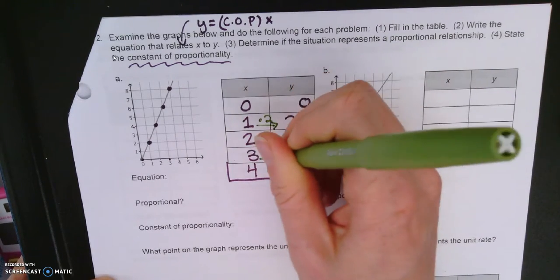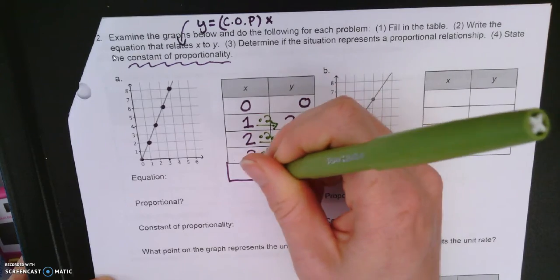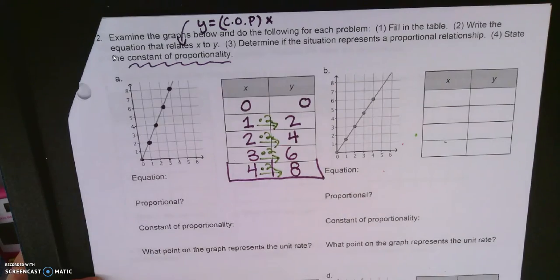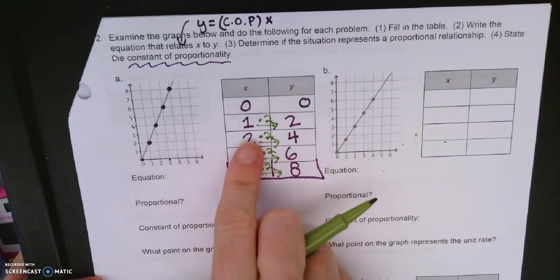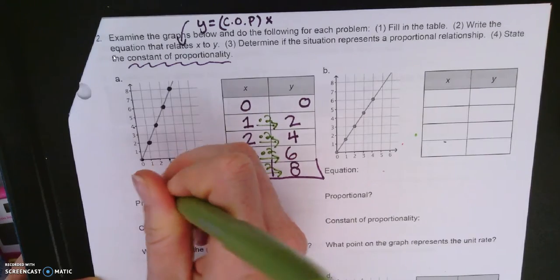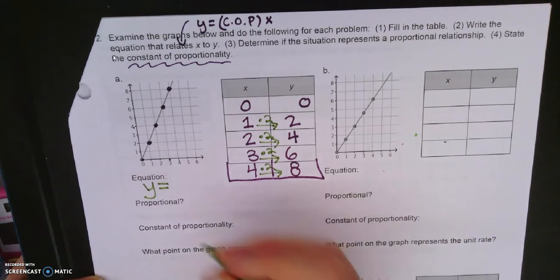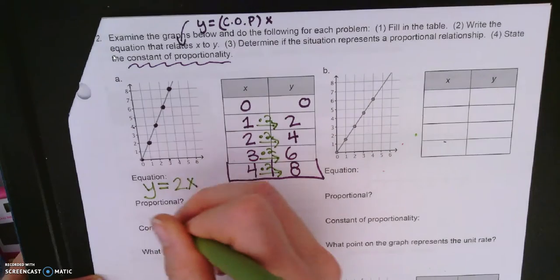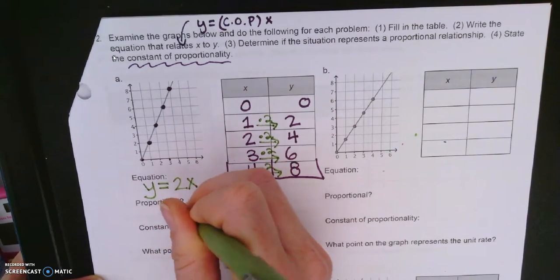Multiply by 2. How do you go from 3 to 6? Multiply by 2. How do you go from 4 to 8? That's right, you multiply by 2. So if we want to know our equation, what are we doing to x to get y? To get y, we're going to multiply x by 2. Very good. y equals 2x. Is this proportional? Why, yes, it is.